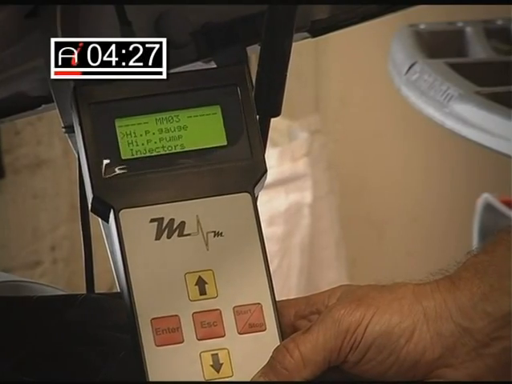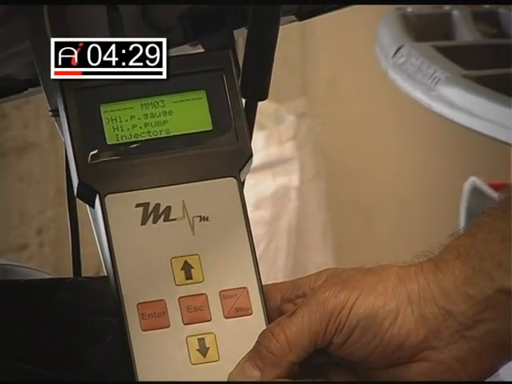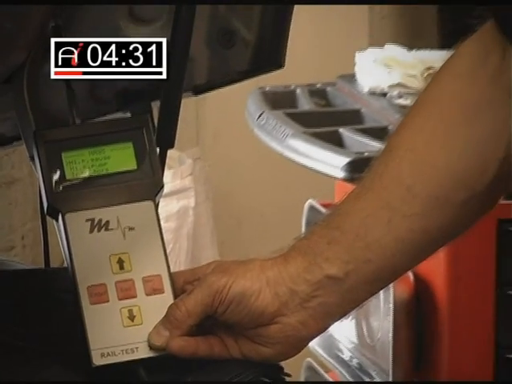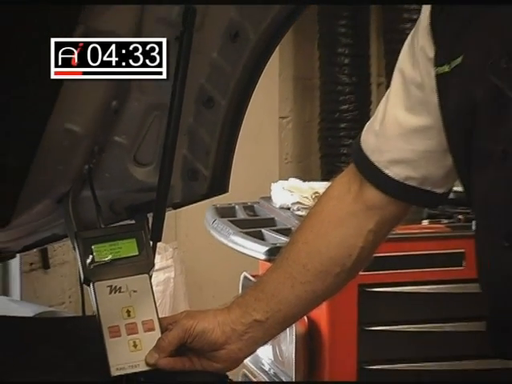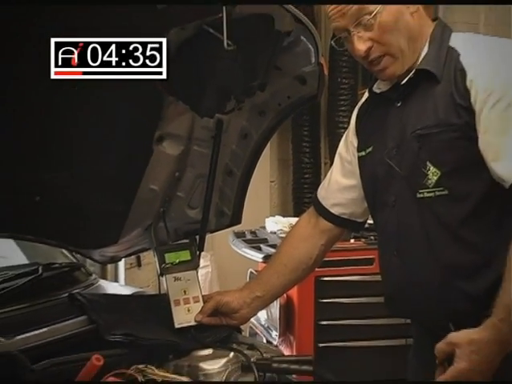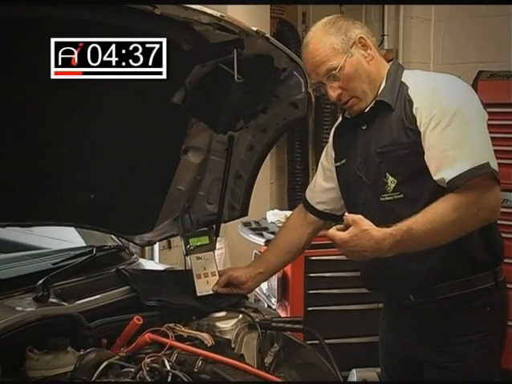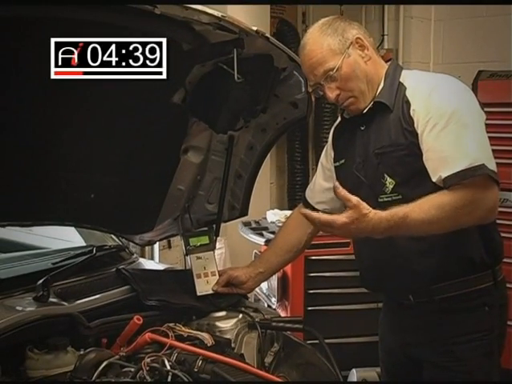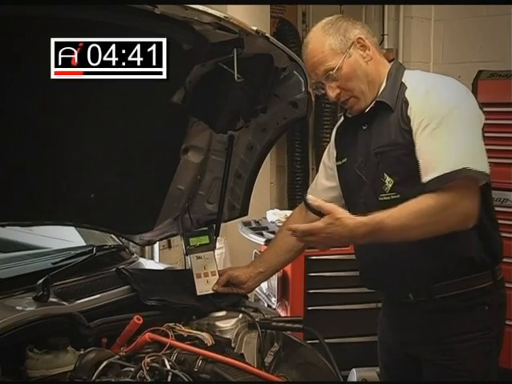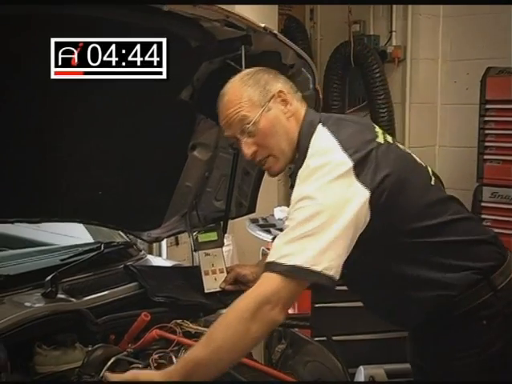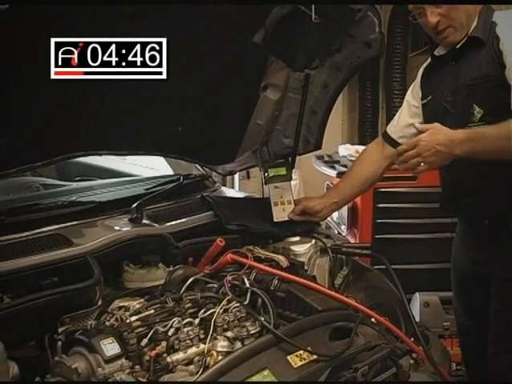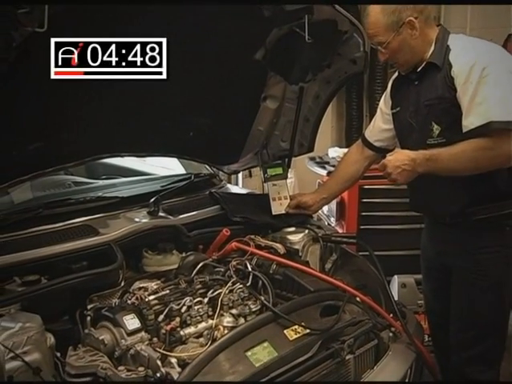I'd like to use this tool now as a simple pressure gauge. There's a couple of tests I want to conduct. One is a static key on engine off test, it's a proof test so that the ECU can see the rail pressure sensor is active and there's a plausible signal back to the ECU.